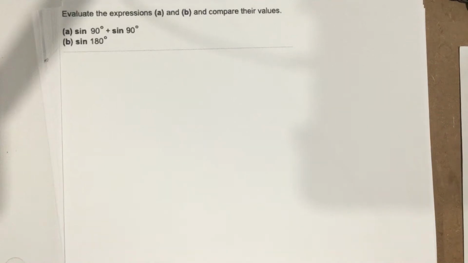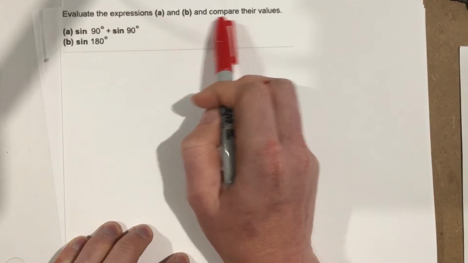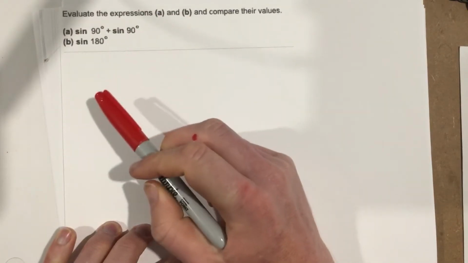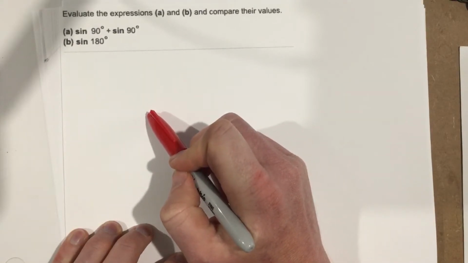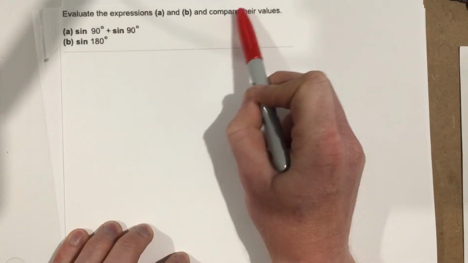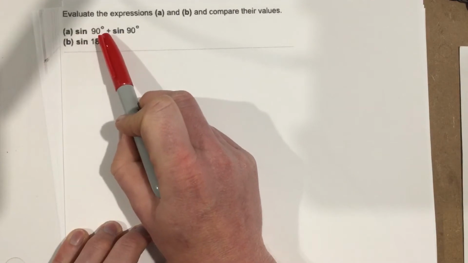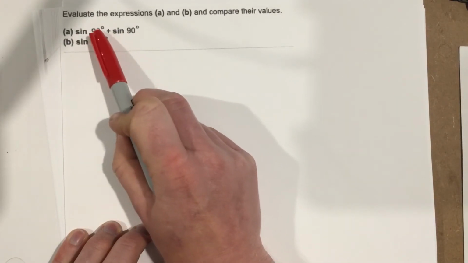This is problem number 1 from section 7.5. It asks you to evaluate the expressions a and b and compare their values. Now I want you to keep in mind that this section 7.5 deals with the double angle formulas and the half angle formulas. And so what they're doing here is they're wanting you to compare the values between sine 90 plus sine 90 and sine 180, which is double the angle of 90.